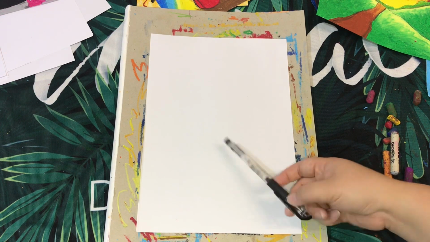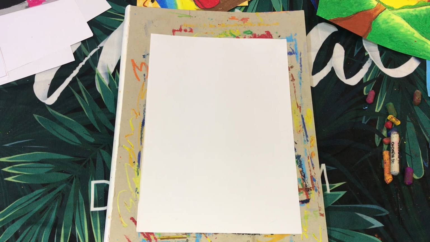If you do not have a black pen, then you may use a black pencil color or pencil. Try not to use the black crayon to do the outlines because it will smudge your drawing and coloring later. Right, so let's start.